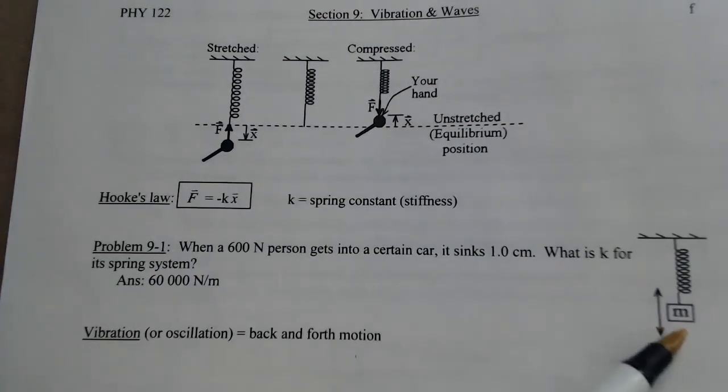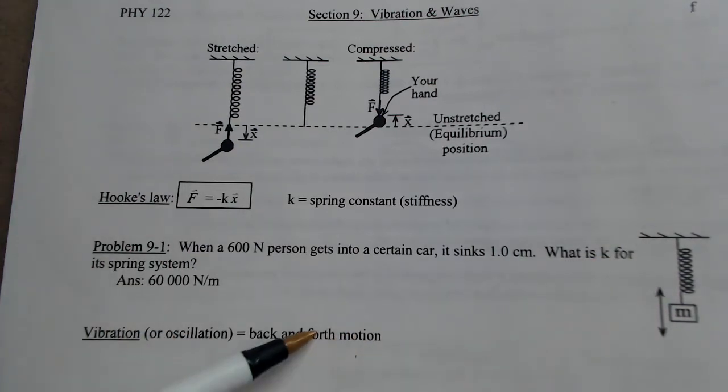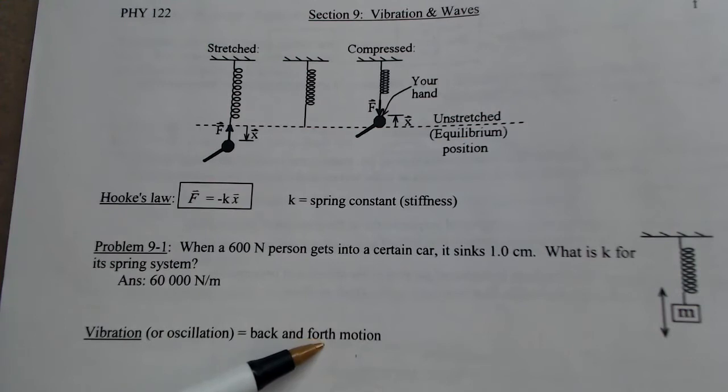This picture over here on the right, by the way, with the mass with the arrow pointing up and down next to it. Yeah, that was supposed to be down here where it says vibration.